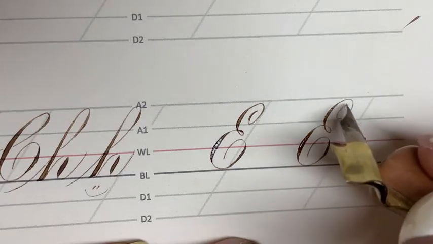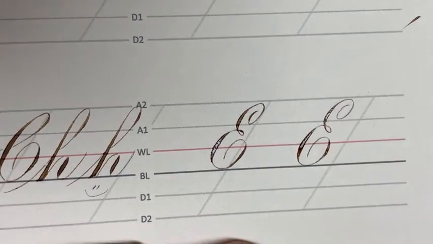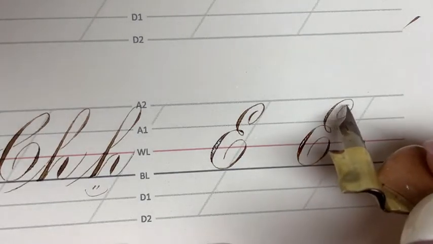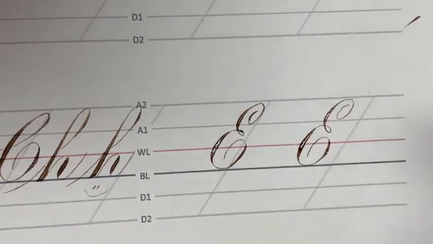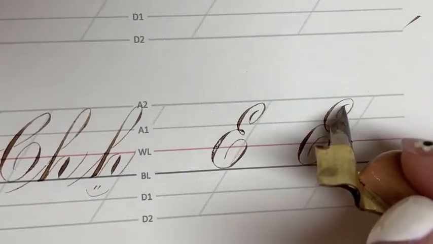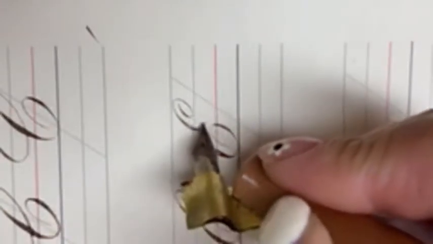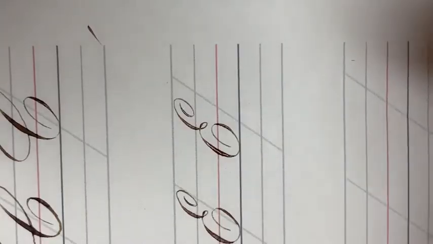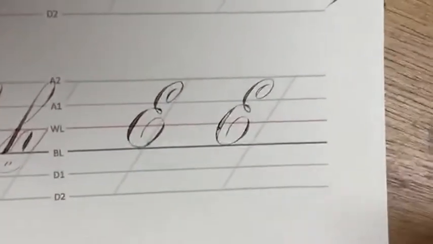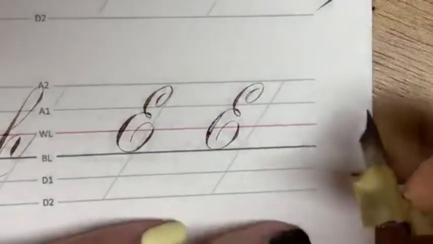Now my eyes, I keep checking them to make sure they're parallel. The spacing is parallel to each other. Then you can add a tiny little shade here. And again, turn the paper. Sorry, I keep the camera the same method. Then you come here. Okay. Now, of course, if you want to write the E in one go, you can too.